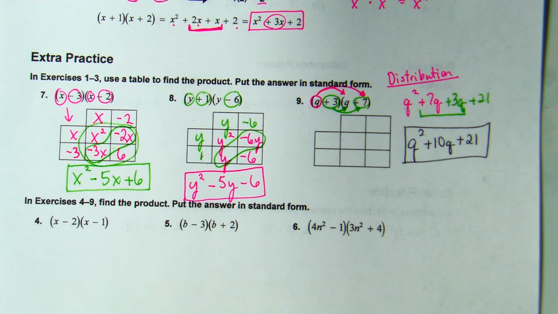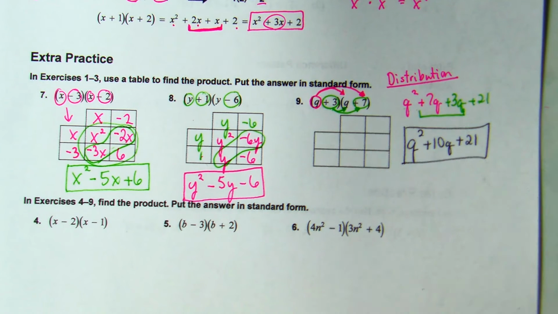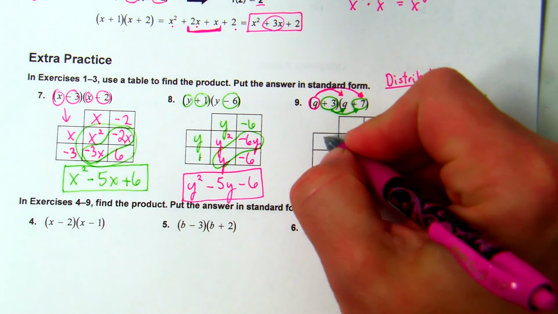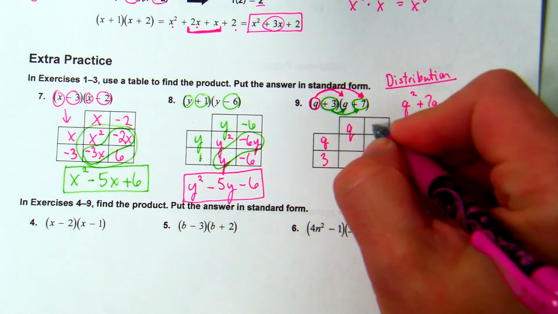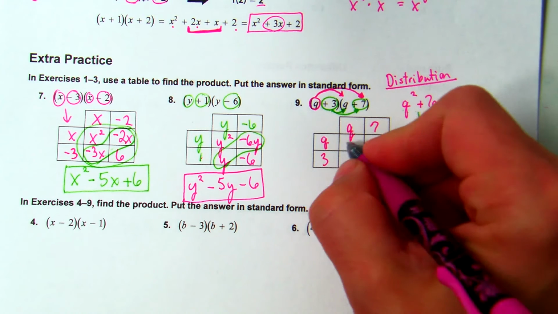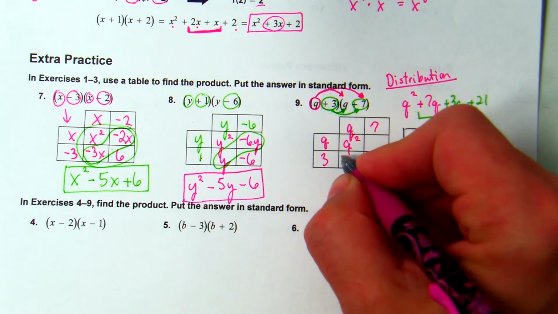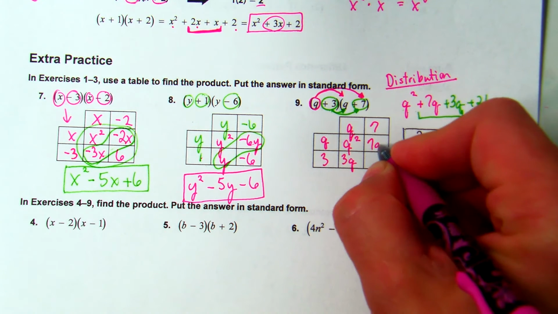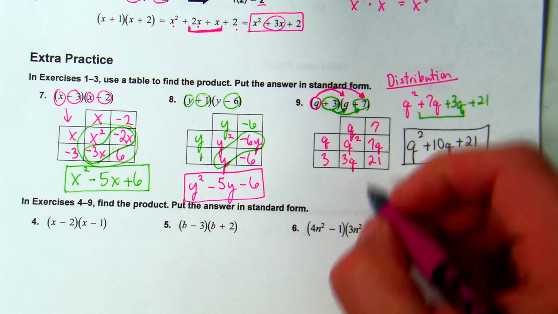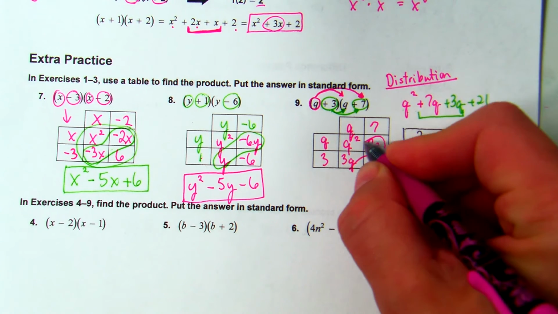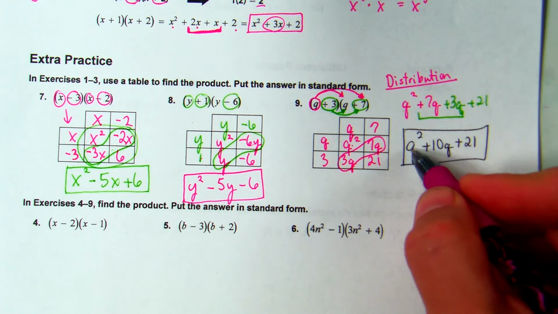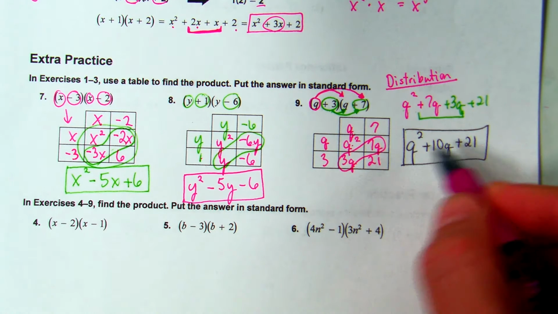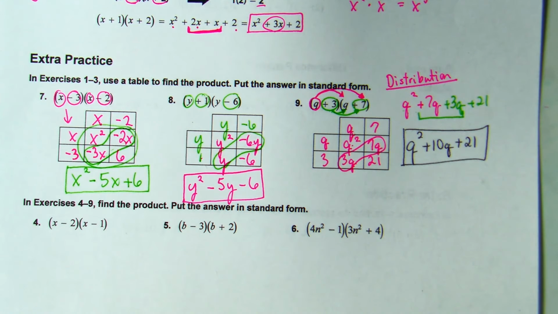Now we can go ahead and put the table in just to confirm that what we did was correct. And you know that we're going to have a q here and a 3 and a q and a 7. And so we'll have q squared, we'll have 3q, we'll have 7q, and we'll have 21. And again, we're going to combine those middle terms. So we'll have our q squared here, we'll have 10q, and we'll have 21. So we end up with the same thing.